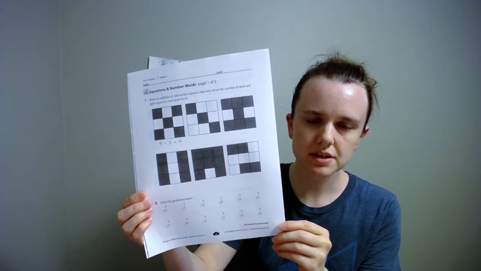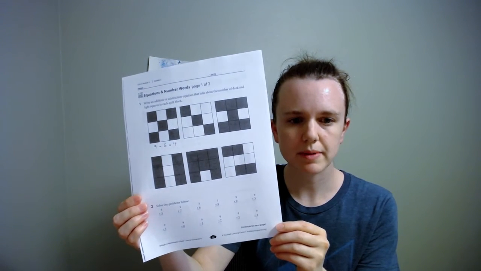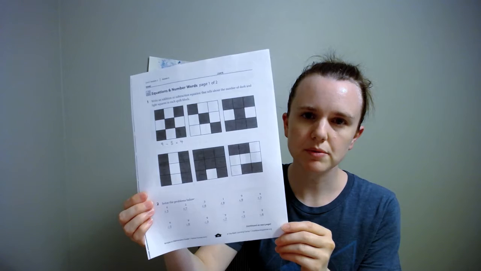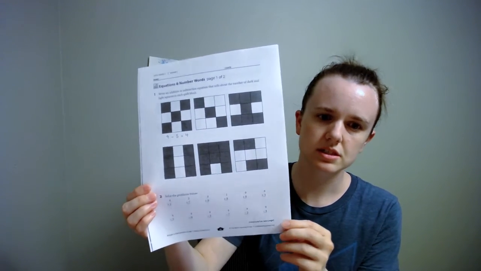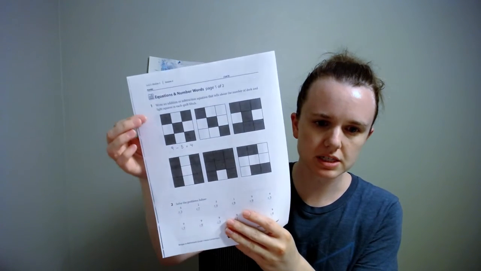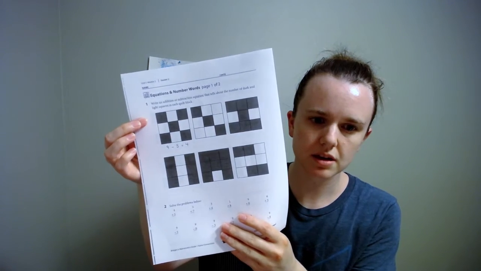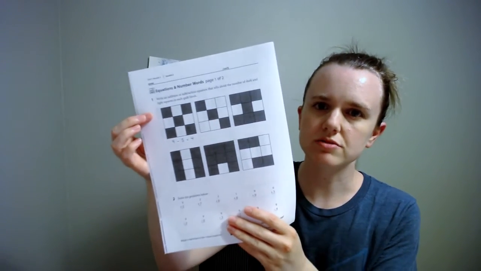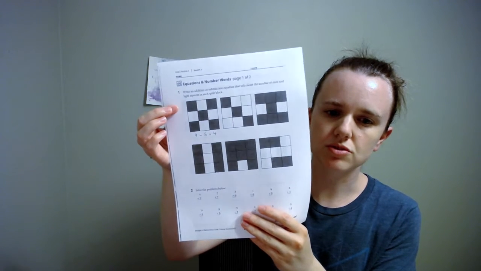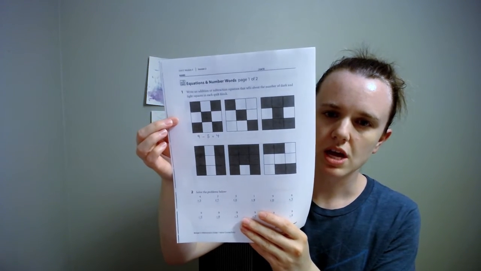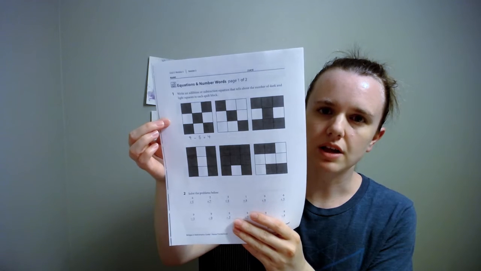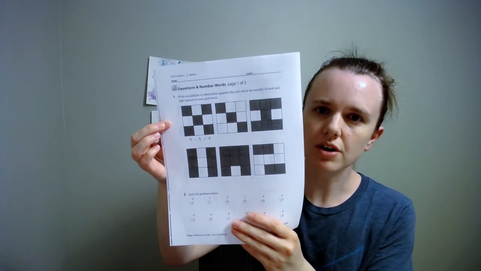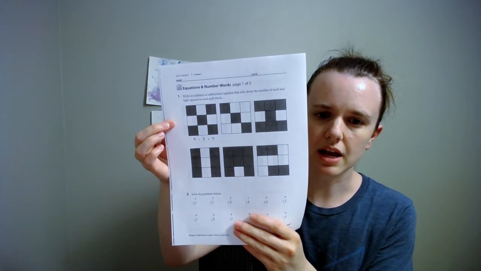Alright friends, here I am to tell you about the equations and number words worksheet. So the top part is some quilt blocks. We worked on these quilt blocks together. You did some coloring and then you wrote some equations to show how many of one color you had plus how many of the other color, and altogether you had 9.